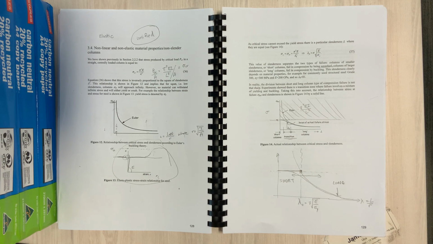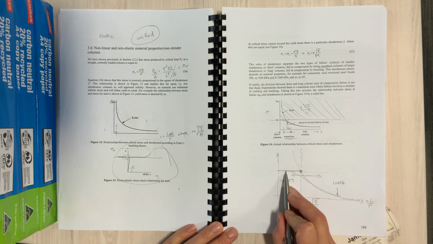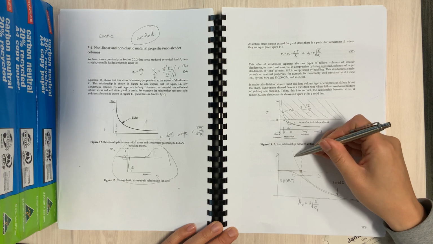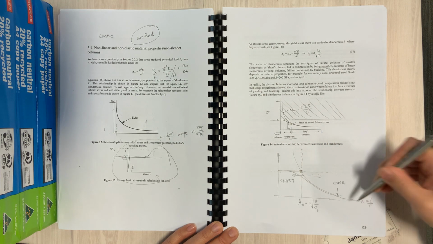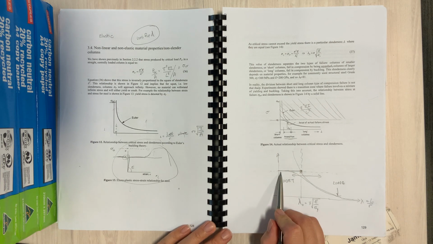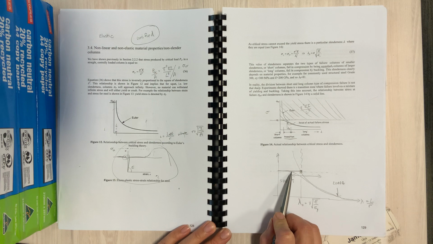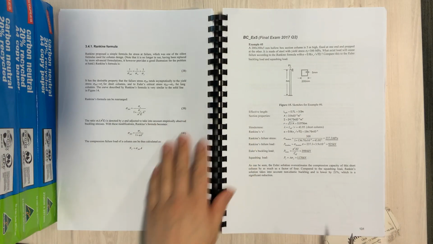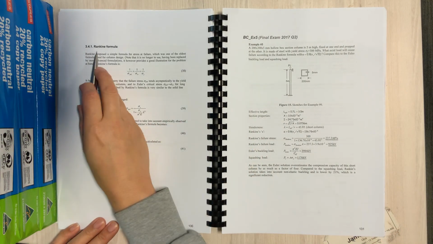So remember at this stage, important thing is that line is theory, sigma y is theory, that line there is theory, but when we talk about Perry-Robertson or when we talk about Rankine, which we're about to, it's not theory, it's just a curve fit to experimental data points to allow you to get a smoother curve that does fit the experimental test data. So let's talk about Rankine first.